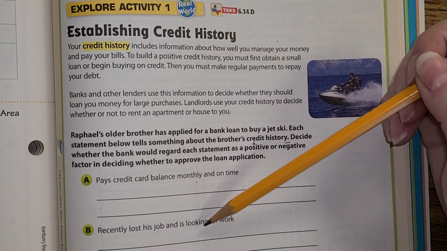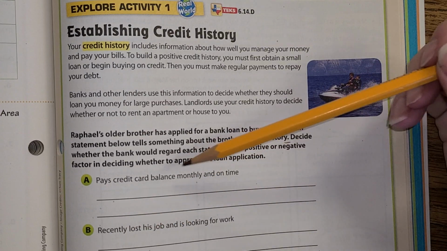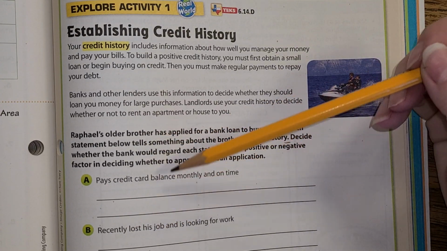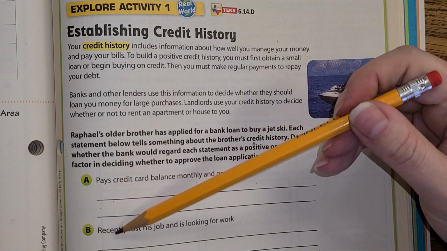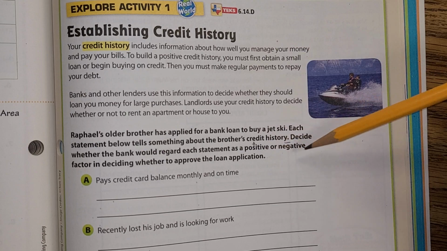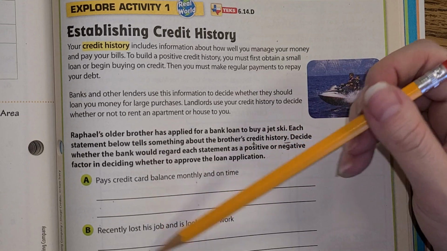Recently lost his job and is looking for work. If you're the bank thinking about, is it safe to loan him money? Will you get it back? You decide, is him losing his job and currently looking for work a positive thing or is that a negative thing? And why?